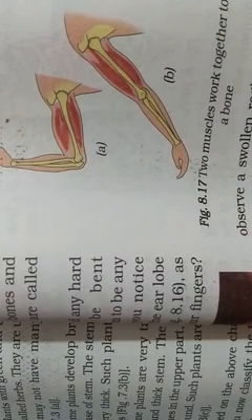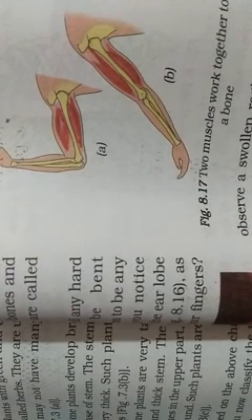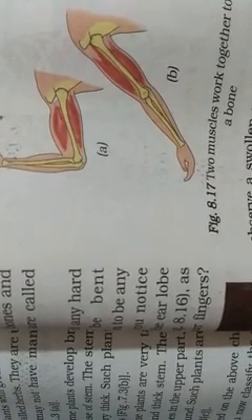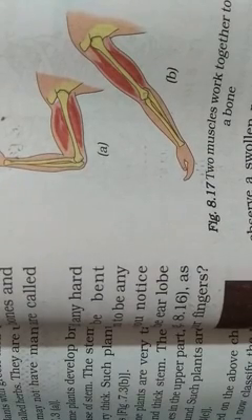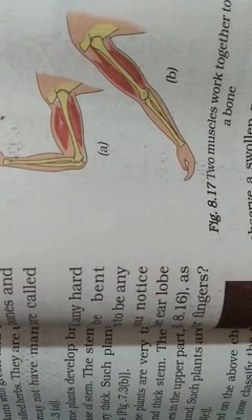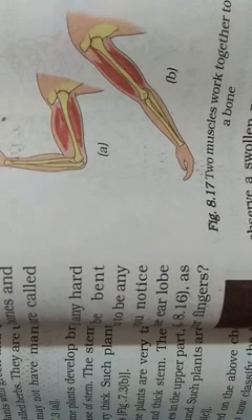So muscles work in pairs. When one of them contracts, the bone is pulled in that direction. Just like your cycle chain, when you push the pedal, in the same way our bones also work along with muscles.